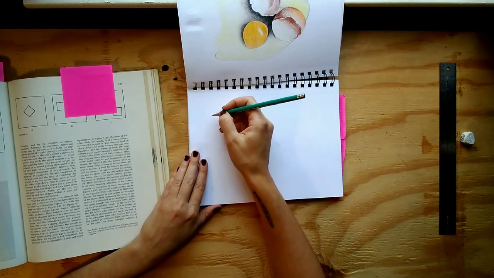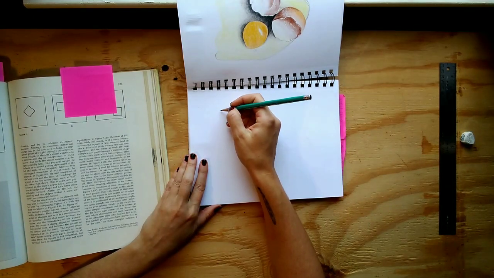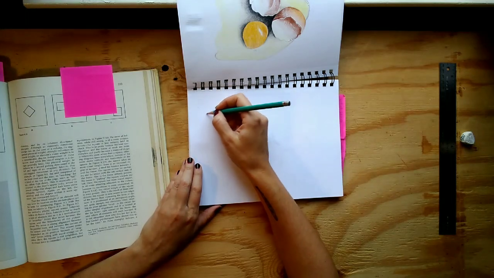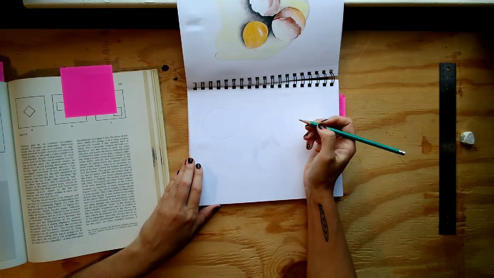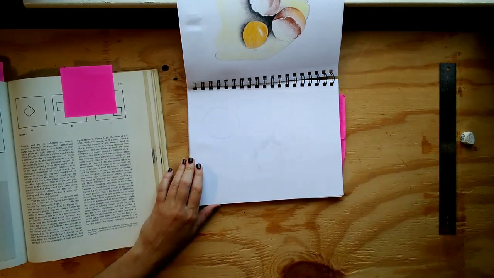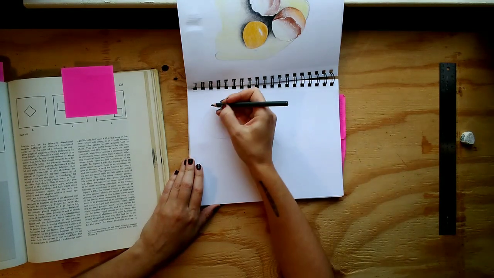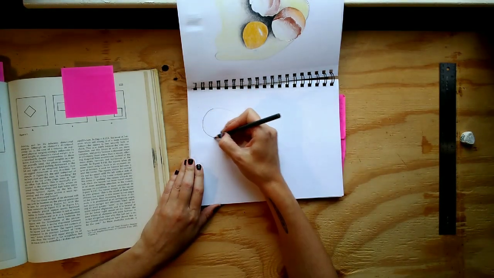So this is where I'm going to show you how to start the circle. You can of course use something to trace the circle if you'd like. And I'm going to use a darker pencil so that you can see it better.